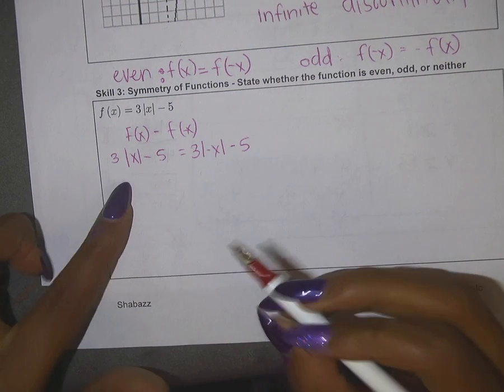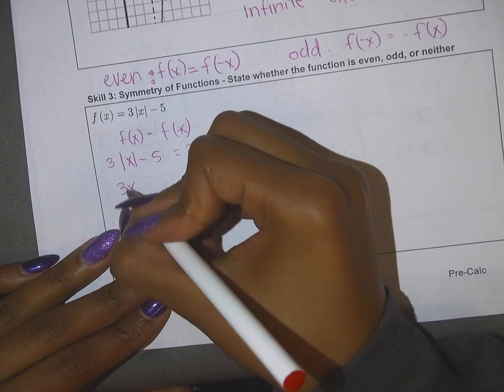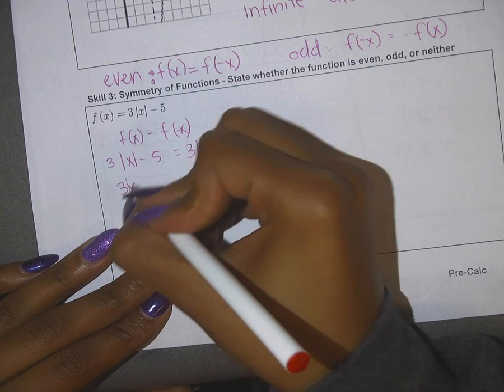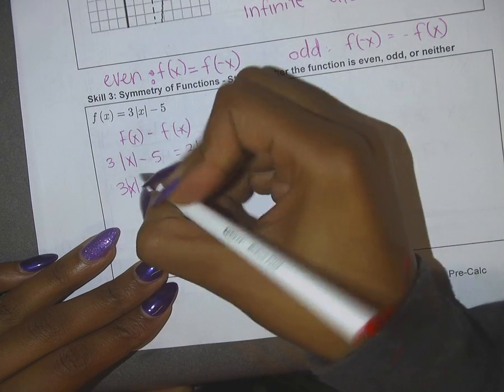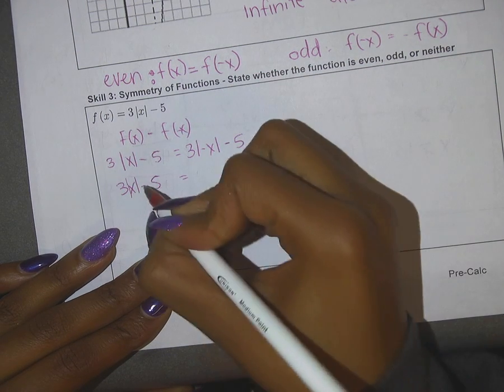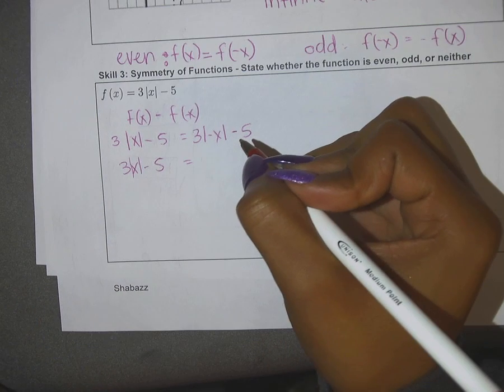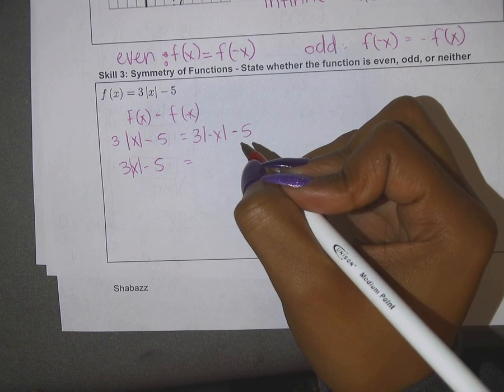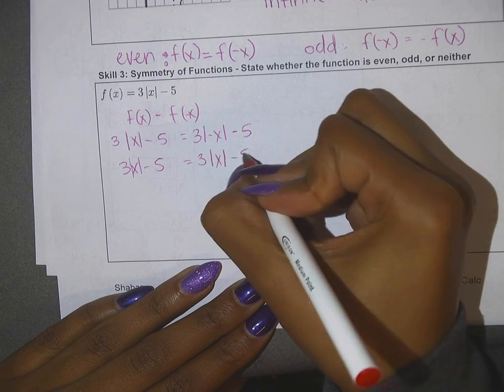The absolute value of negative x is just going to be x. So I've got 3 times the absolute value of x, minus 5. What happens when I take absolute values? It turns it positive, right? So I have 3 absolute value of x minus 5.